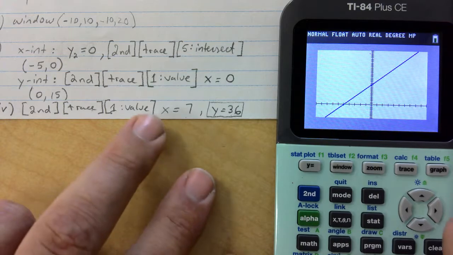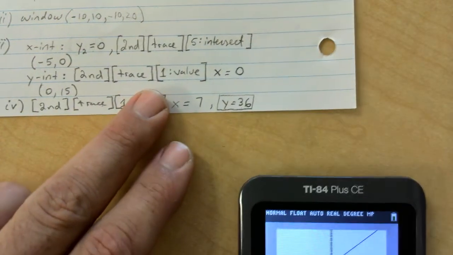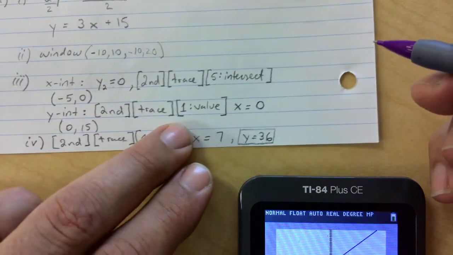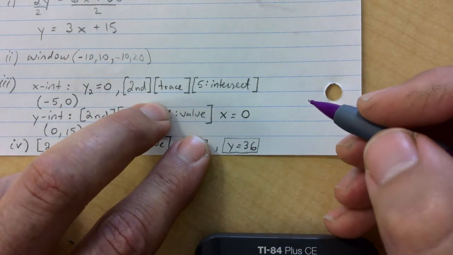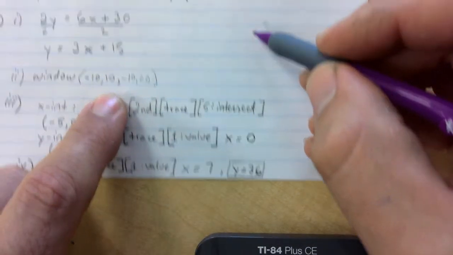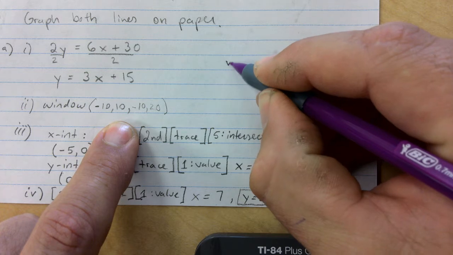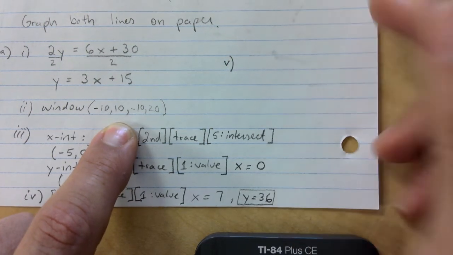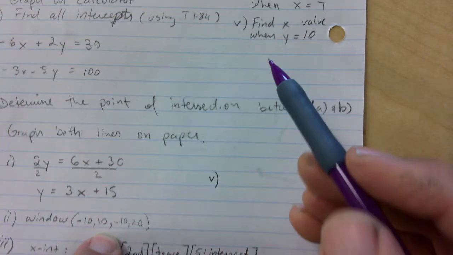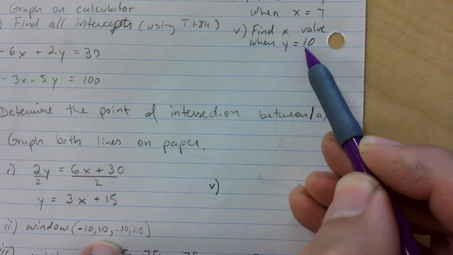Now let's do the other one here. Let's see if that fits in here. I would like that to fit onto this page. I might have to do it here, folks. Okay. So 5 is here. It's saying find the x value. I'm going to go back up to read so you can see it. Find the x value when y is equal to 10.